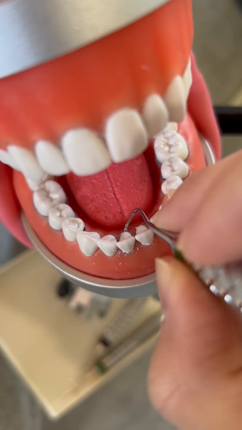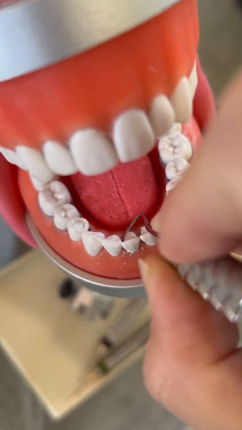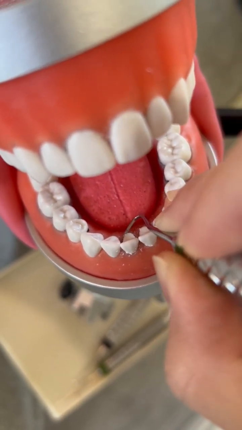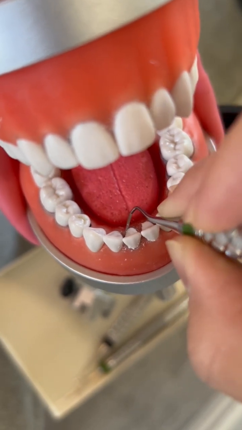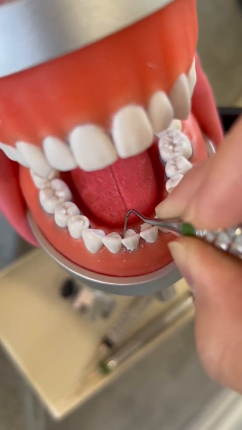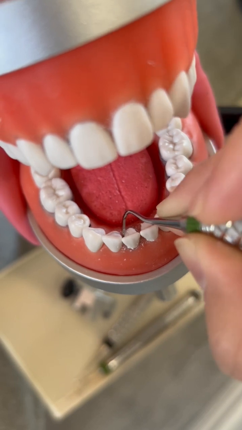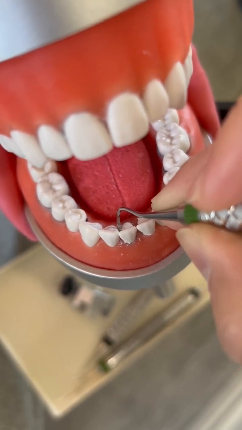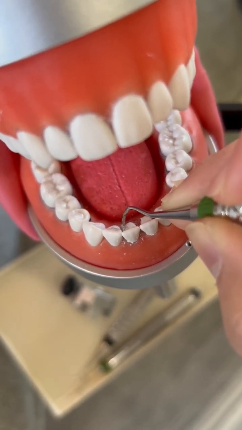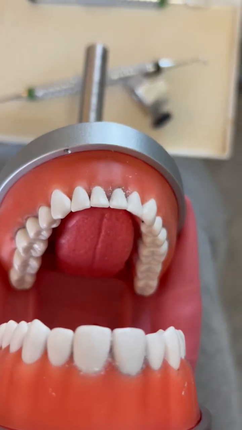Same with tool number 25. Start at the midline, side to side, pivot and roll, side to side, pivot and roll. Only go half of the interproximal space. Surfaces away.